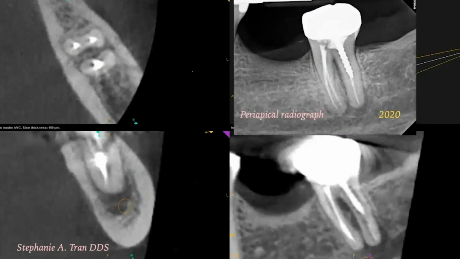Now, again, we want to keep in mind that these thin areas or these J-shaped lesions have to be in line with existing clinical findings, and it's not an automatic decision just from a CBCT. So in this case, this is that previous case that I'd shown as an example of beam hardening.